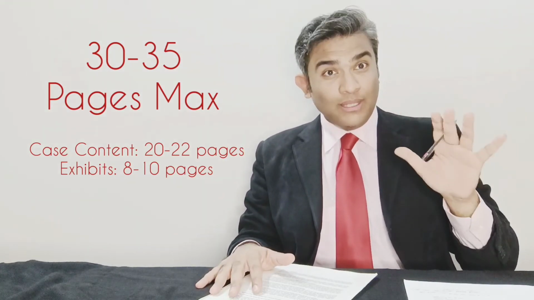So give good content to the case, and then have exhibits along with it. So 20 to 22 pages for the case content, and 8 to 10 pages for the exhibits.